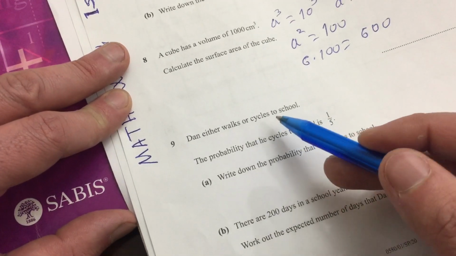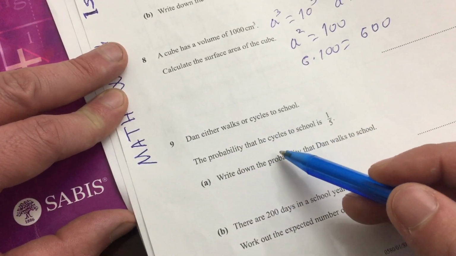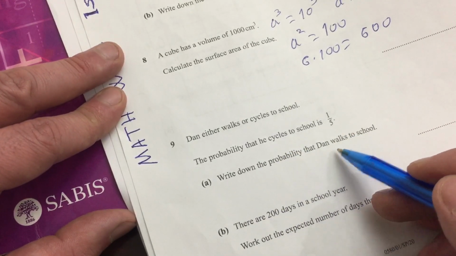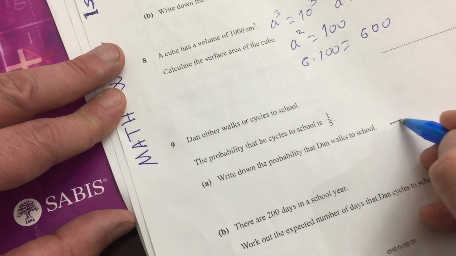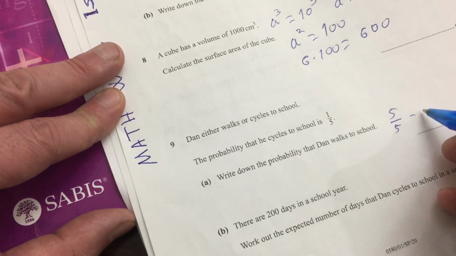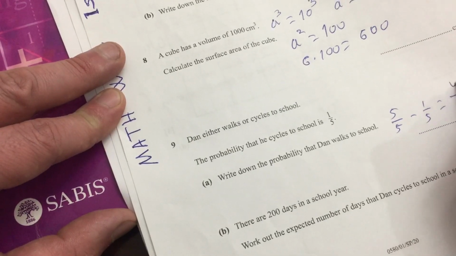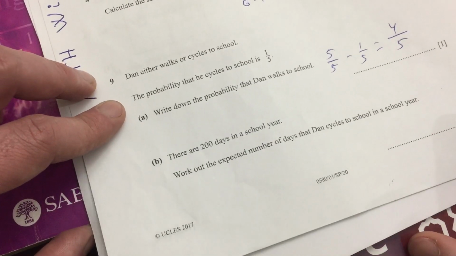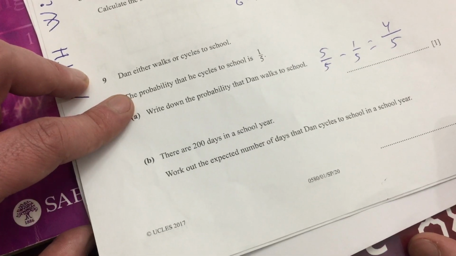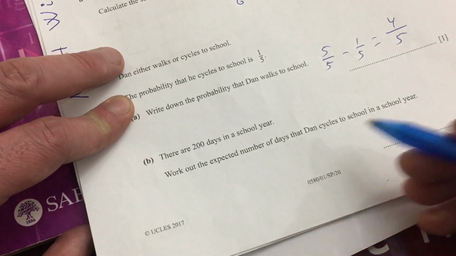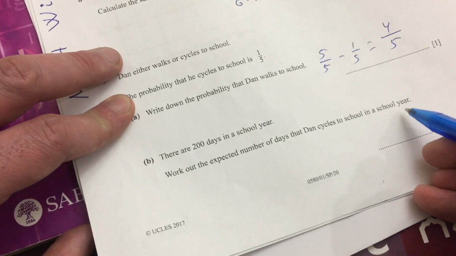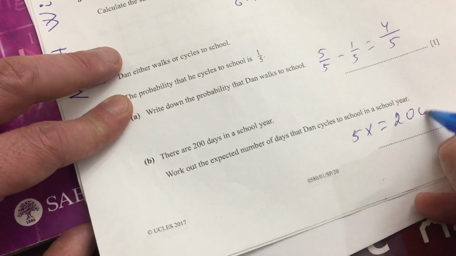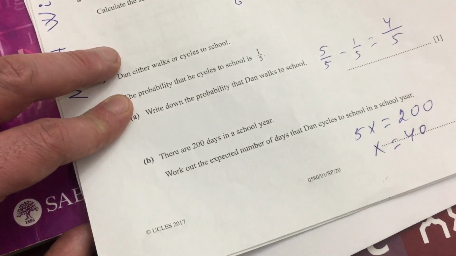Dan either walks or cycles to school. The probability that he cycles to school is 1 over 5. Write down the probability that Dan walks to school. 5 over 5 minus 1 over 5 equals 4 over 5. There are 200 days in a school year. Work out the exact number of days that Dan cycles to school in a school year. 5x equals 200, so x equals 40.